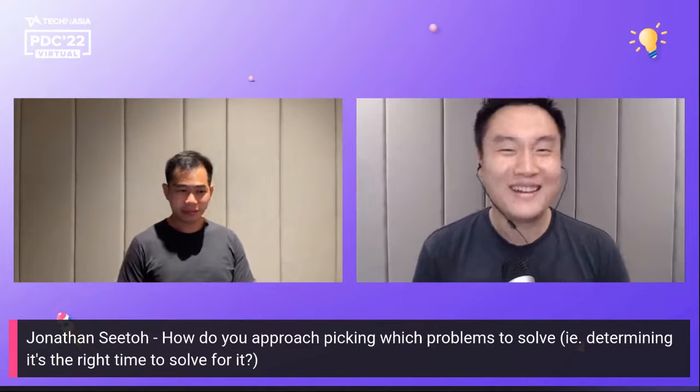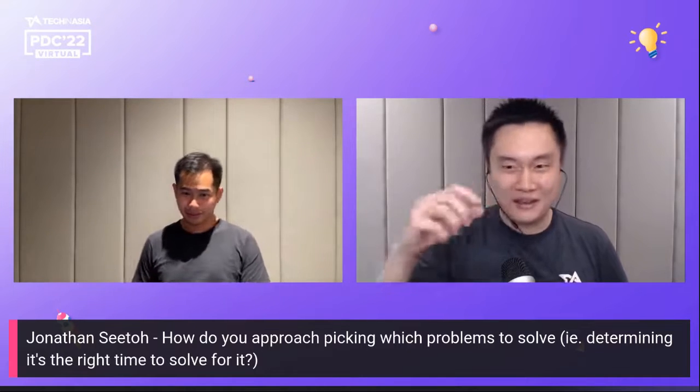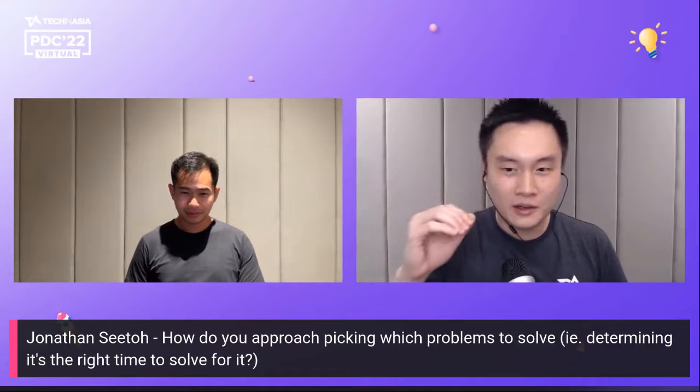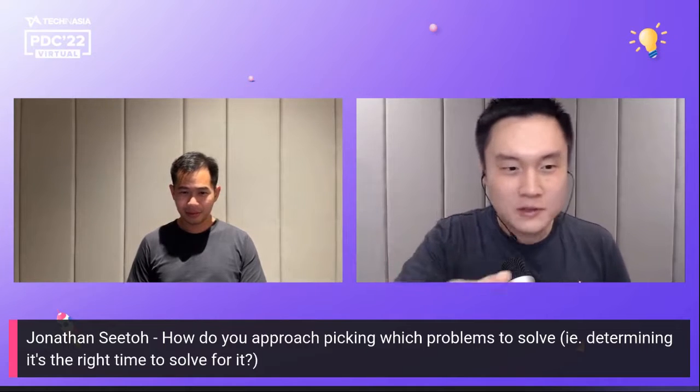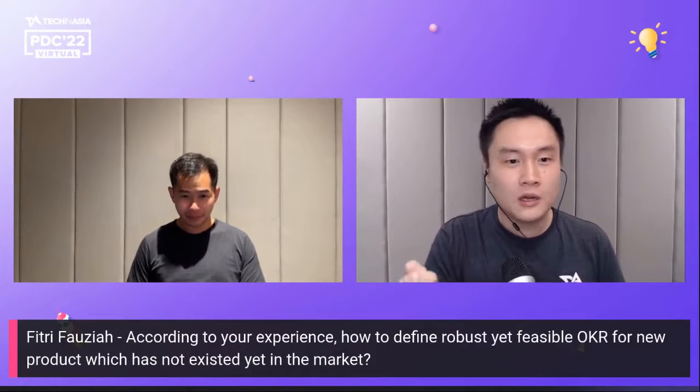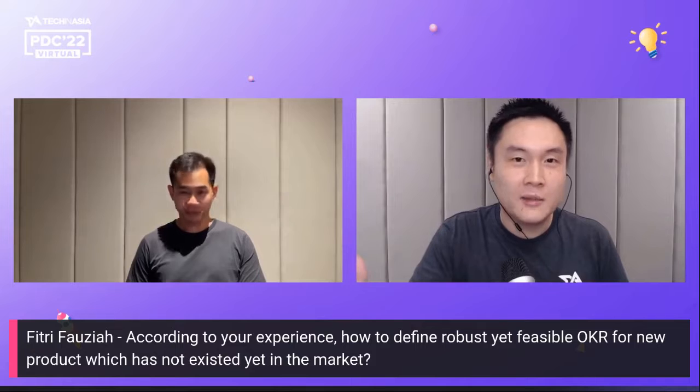All right. Okay. So on that note, on figuring things out on the market and so on, internally, Fitri Fauzia is asking, according to your experience, how do you define robust yet feasible OKRs for new products which don't actually exist in the market just yet?